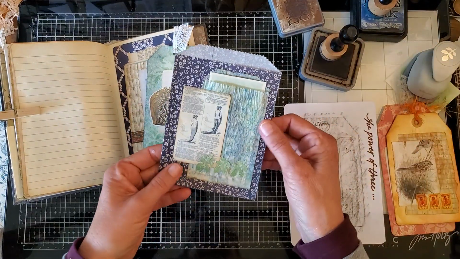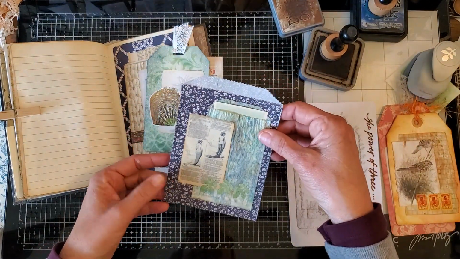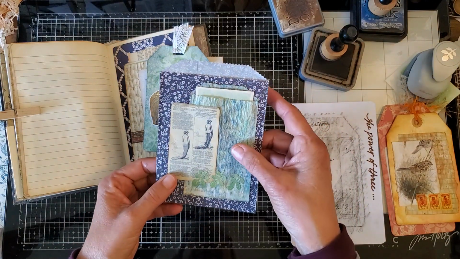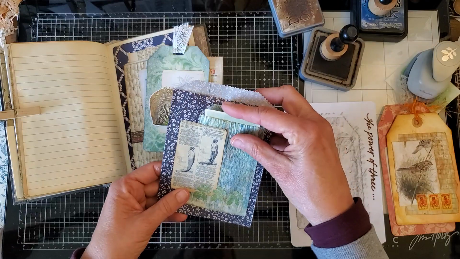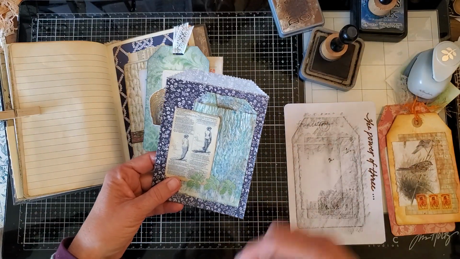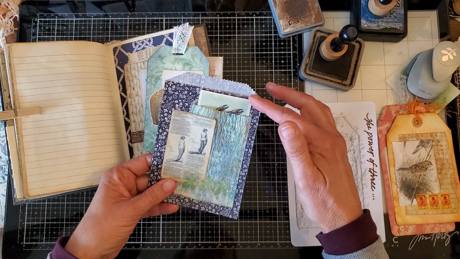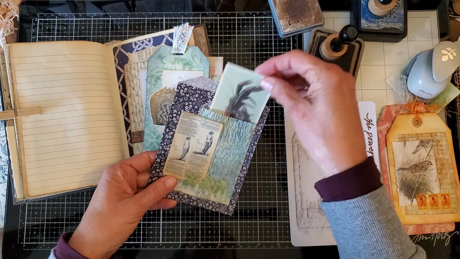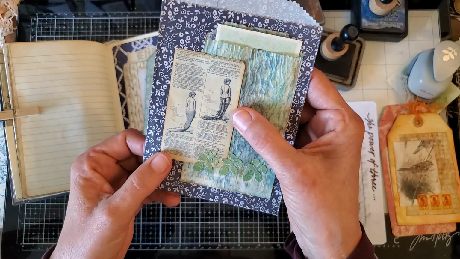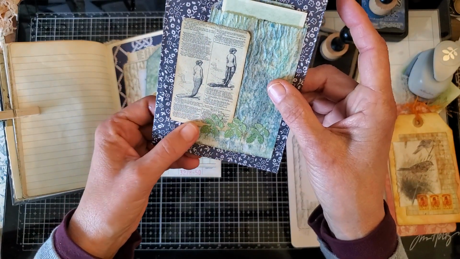And then finally, I have made this little pocket paper bag. I have used the glassine bag here for layer number 1, and this little hermit crab can live there. And then this is a darling image of a mermaid.